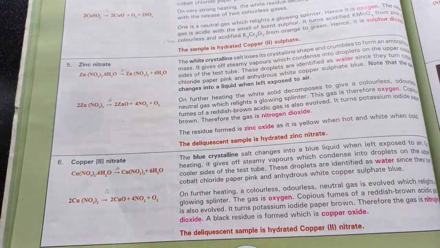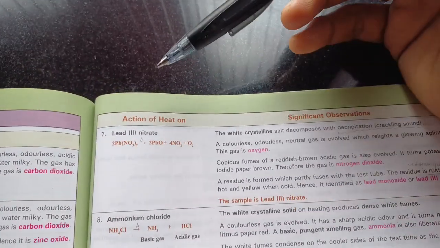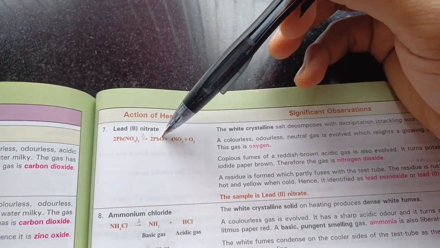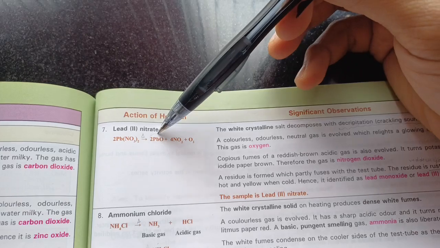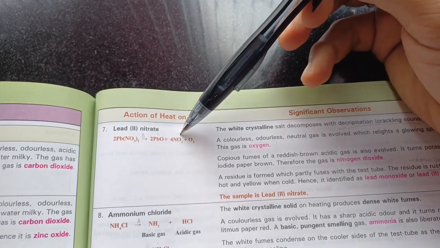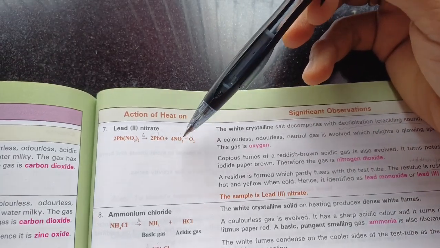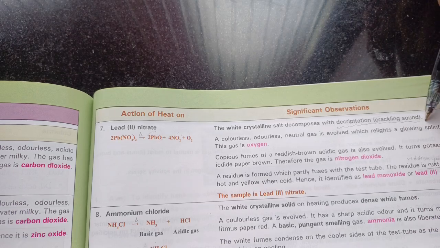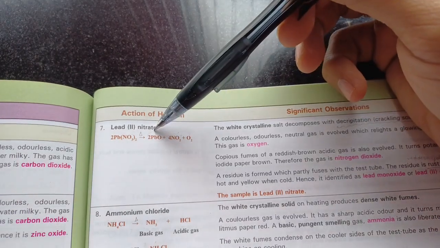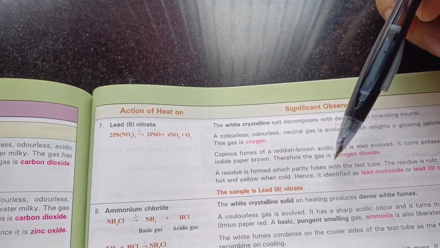3 observations. But for lead nitrate, we have 4 observations. In fact, 5. 1, the residue is buff yellow or rusty yellow when hot and yellow when cold. Reddish brown gas observation, oxygen's observation. 4th, a decrepitation sound or a crackling sound is heard. And also, this lead oxide, litharge, fuses with the test tube.